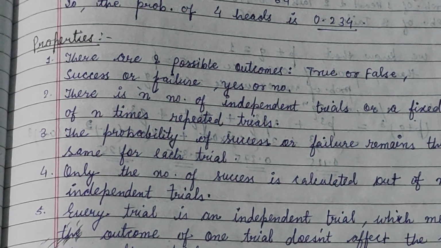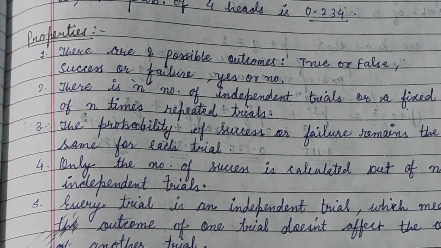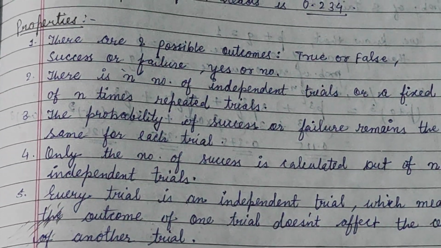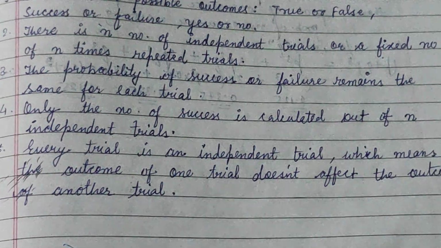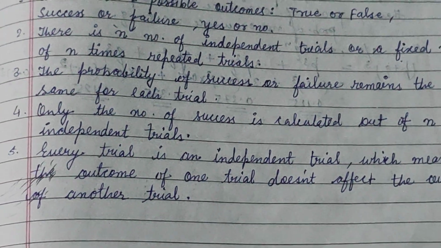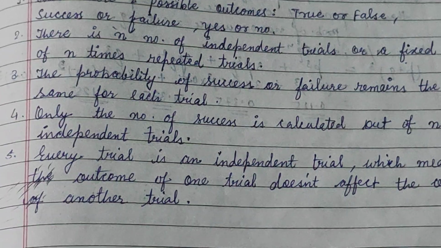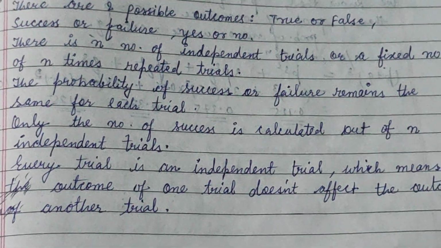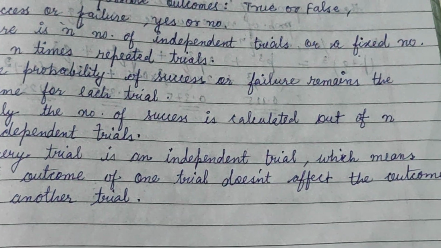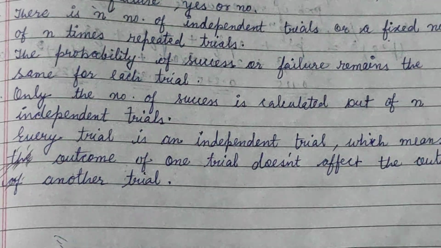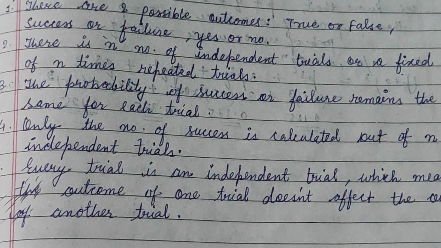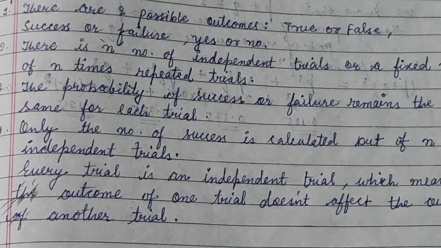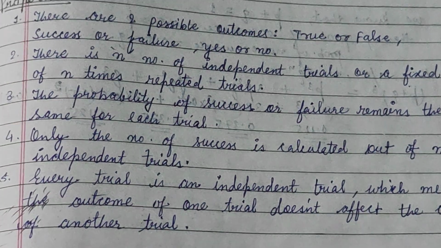Now the properties of the binomial probability distribution. There are two possible outcomes, that are true or false, success or failure, yes or no. The probability of success or failure remains the same for each trial, and only the number of successes is calculated out of the n independent trials. Every trial is independent, which means the outcome of one trial doesn't affect the outcome of another trial. So this is about the binomial probability distribution and the permutation combination. Thank you.